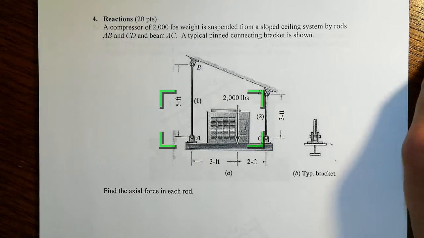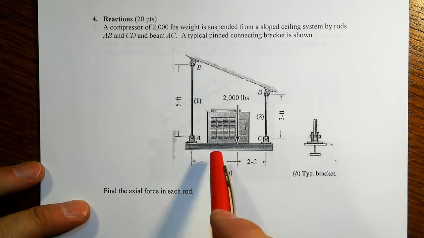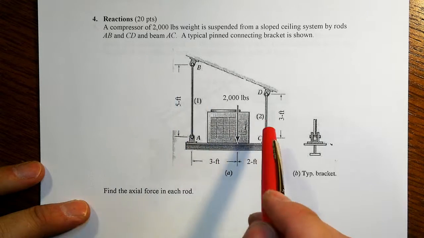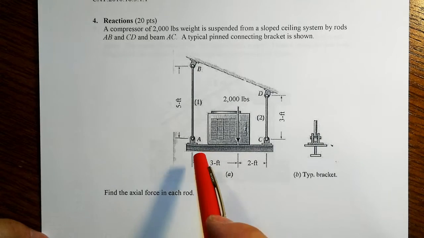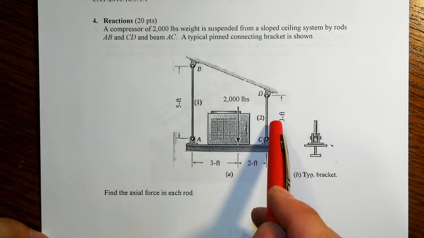Alright, in this item we've got an air conditioning compressor unit that is supported by the beam AC, and that is supported in turn by two rods up to the roof. And we're asked to find here the axial force in each of the rods.